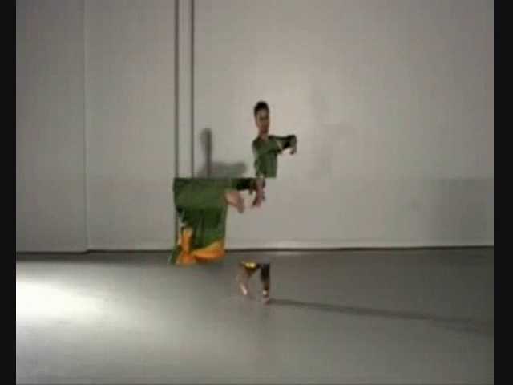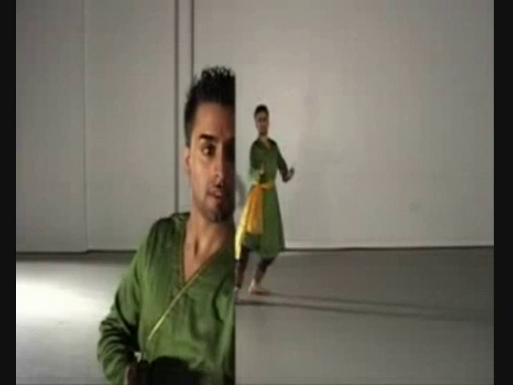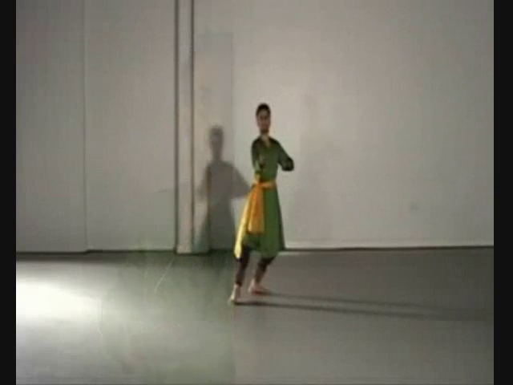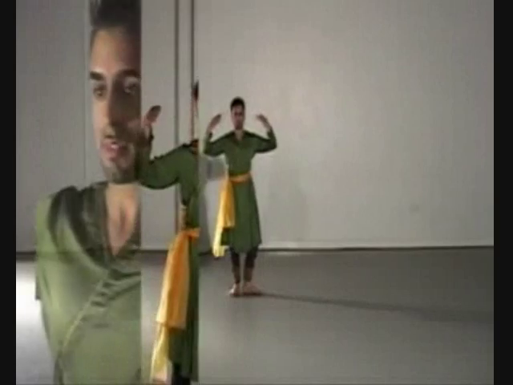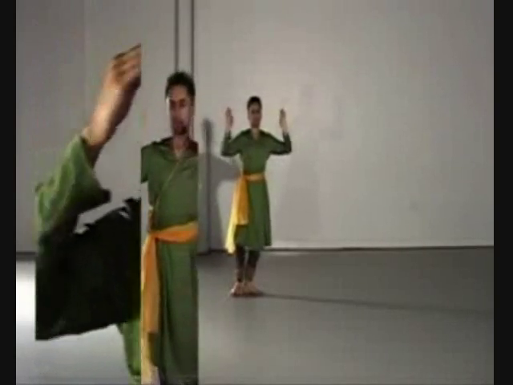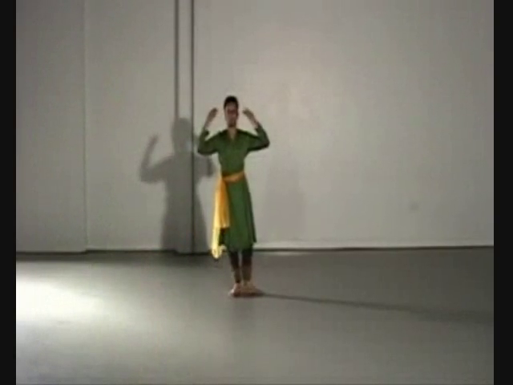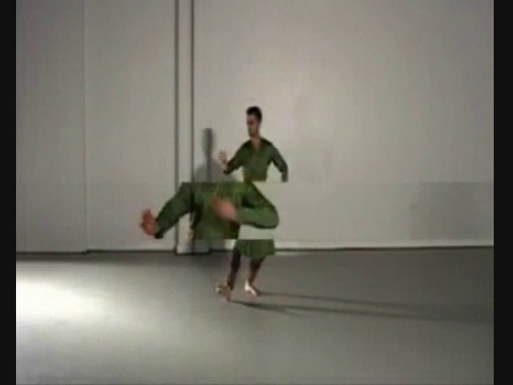Here is Kathak being performed by a male dancer describing one of the Hindu gods, Ganesh, the remover of obstacles, who has an elephant head, flapping ears, a long trunk, and a big belly.